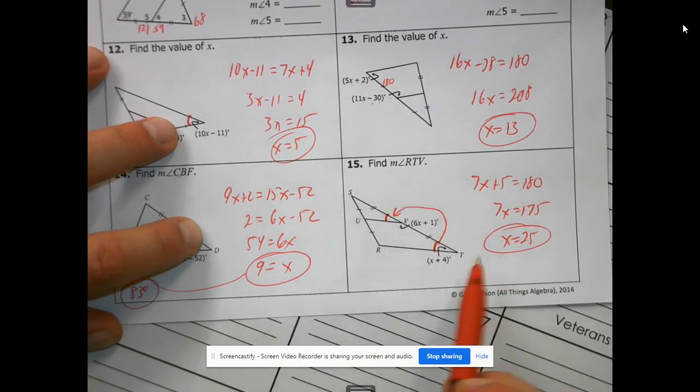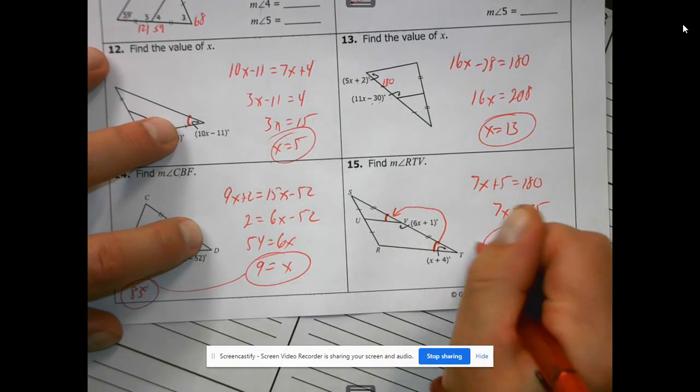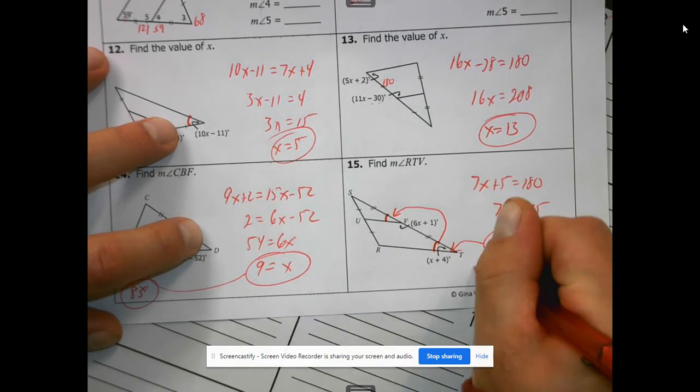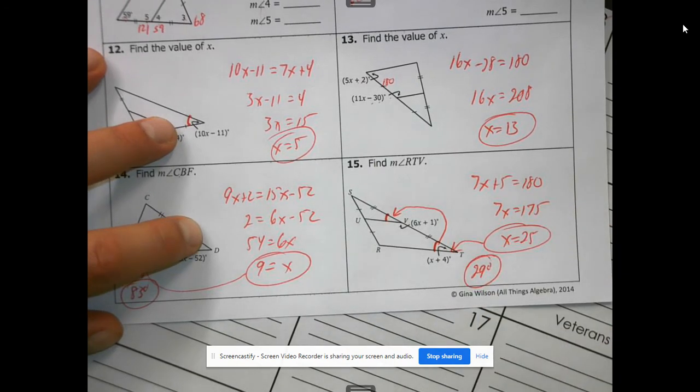Find angle RTV. RTV, this one right here. Plugging that in, that gives me 29 degrees. That's it for triangle midsegments.